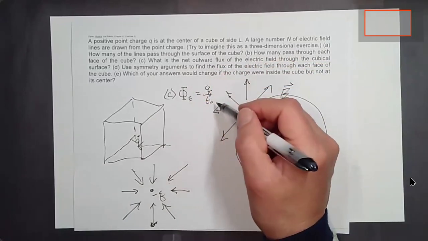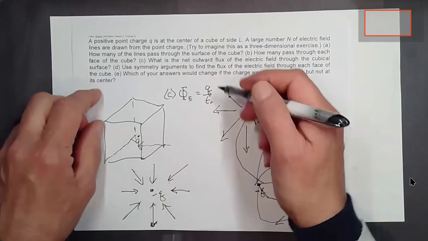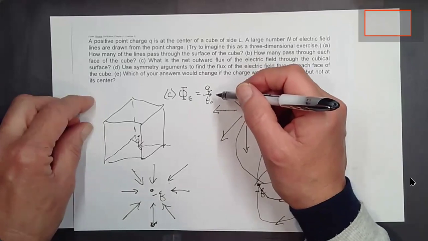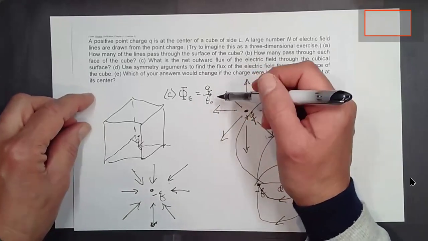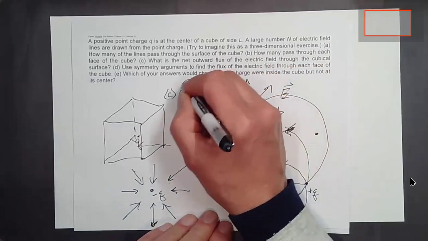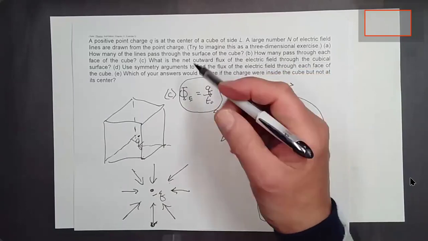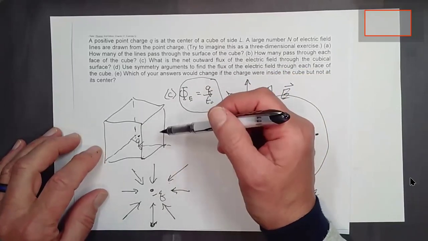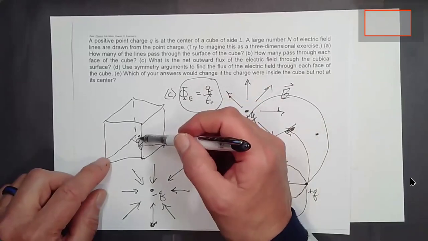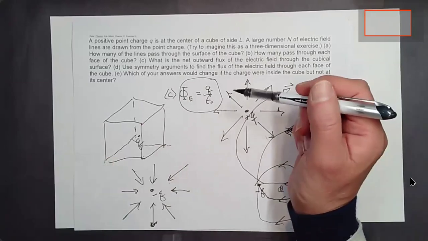Epsilon naught is a constant that's buried in the constant k, by the way. We haven't done anything with it yet, but that's okay. It turns out this is the amount of flux through a closed surface, no matter what the shape of the surface happens to be, and no matter where the charge is in relation to the surface.